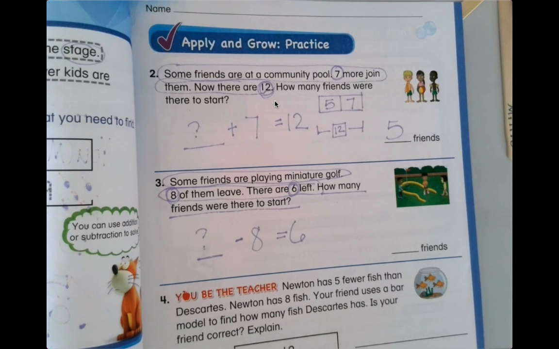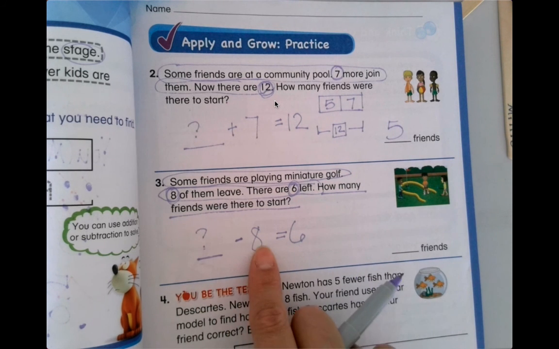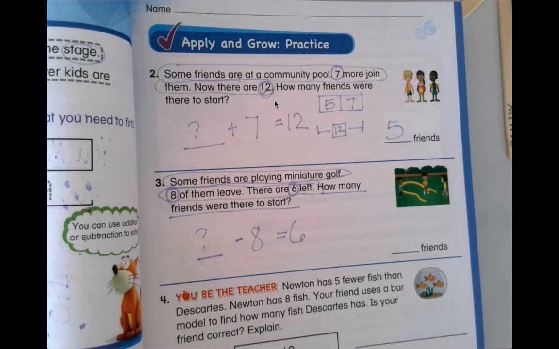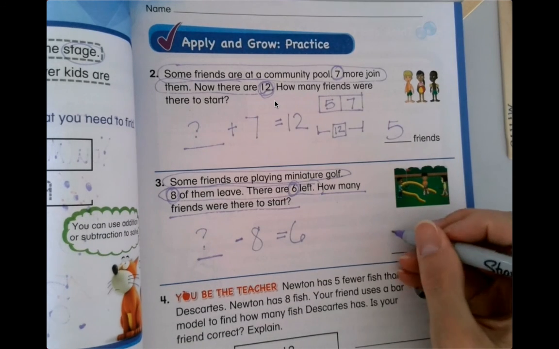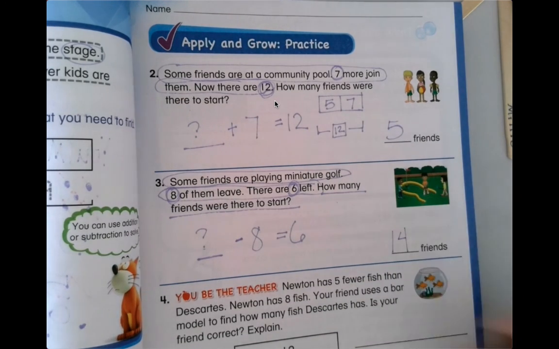Olivia, what do you think? 14. She said 14. Does anybody agree with her? Yes. Is 14 minus 8 6? Yes. So there were 14 friends. That's tricky. All right, we're going to stop right there for a second.